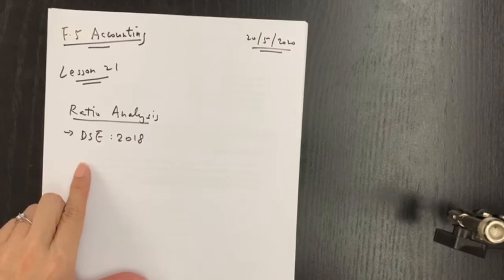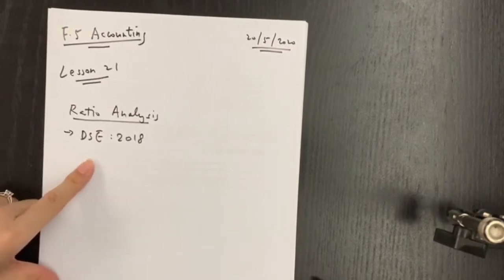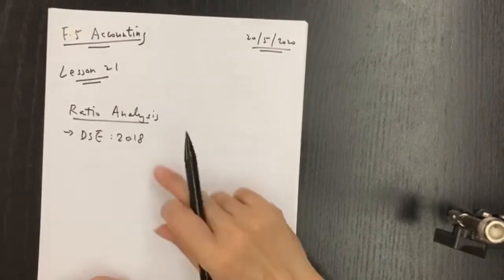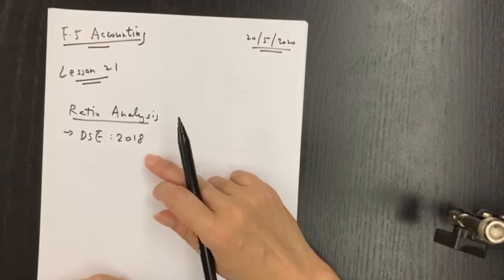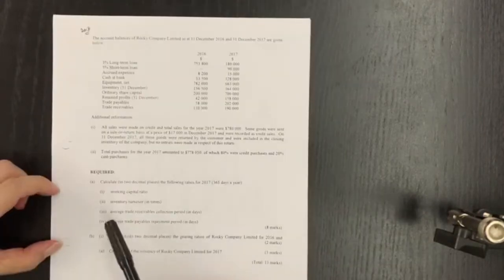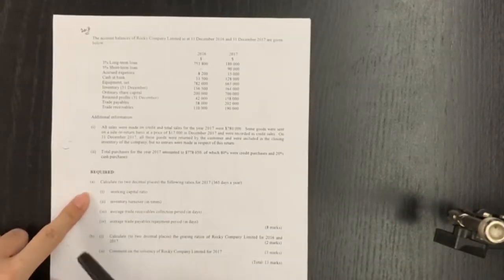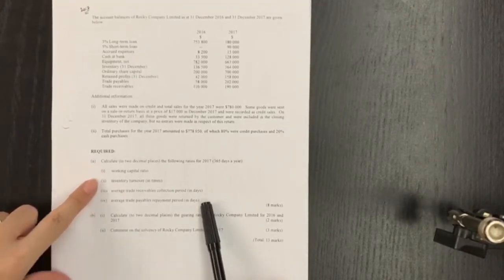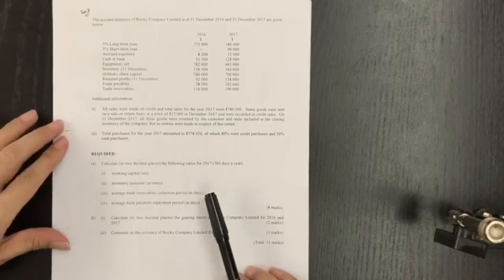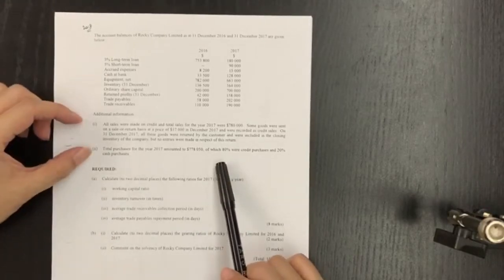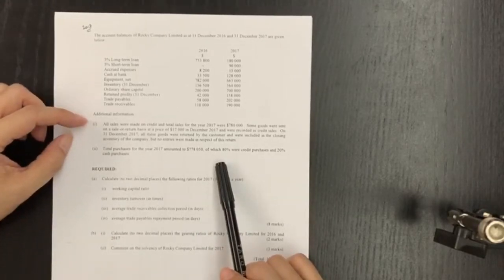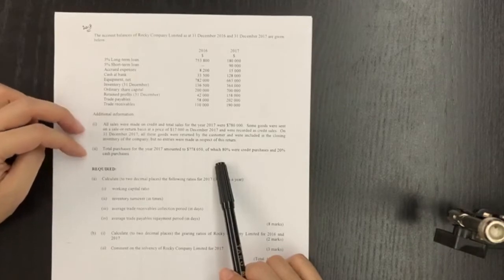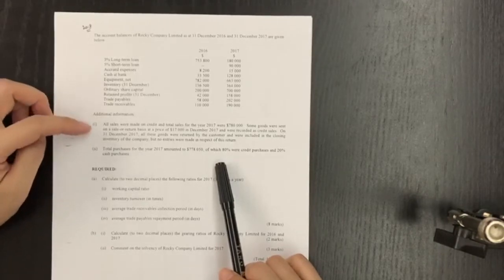Alright, so today's topic is ratio analysis, and then we will do this DSE question in 2018. Here we have the question in 2018, and what we need to do in part A is to calculate these ratios. But something very, very important: we are given this additional information, point number 1, point number 2. We must analyze this additional information first. Otherwise, all calculation will be wrong.